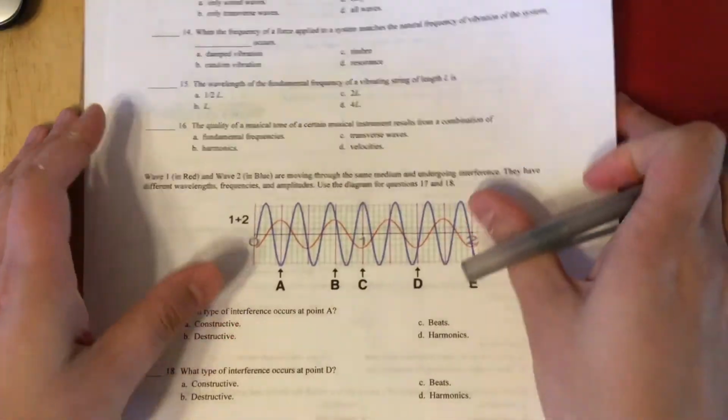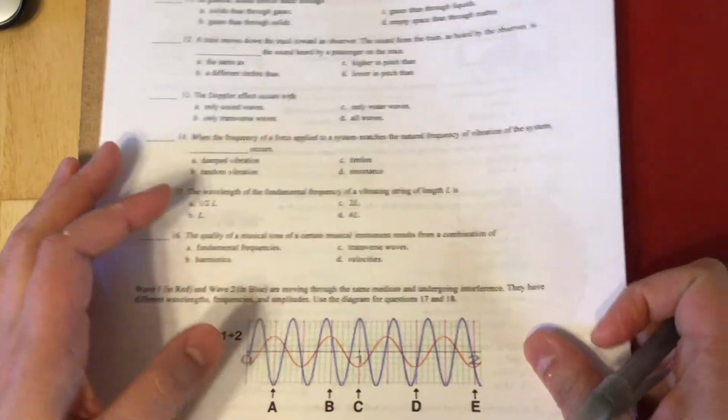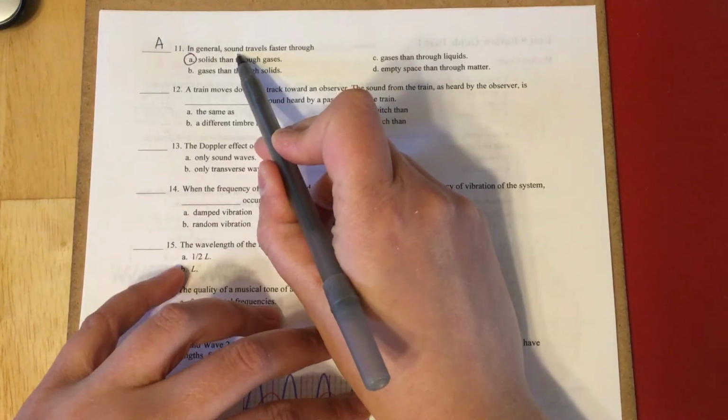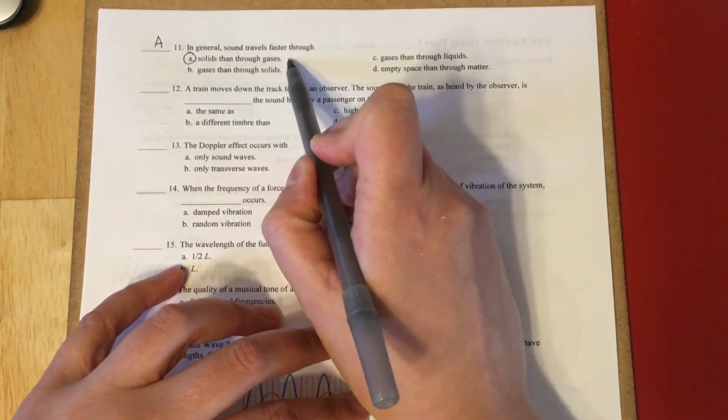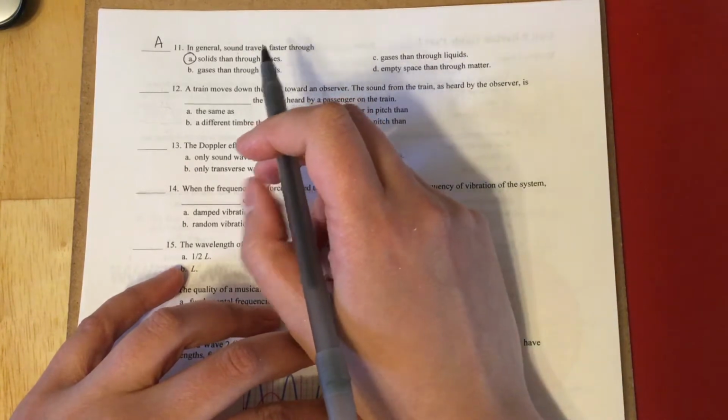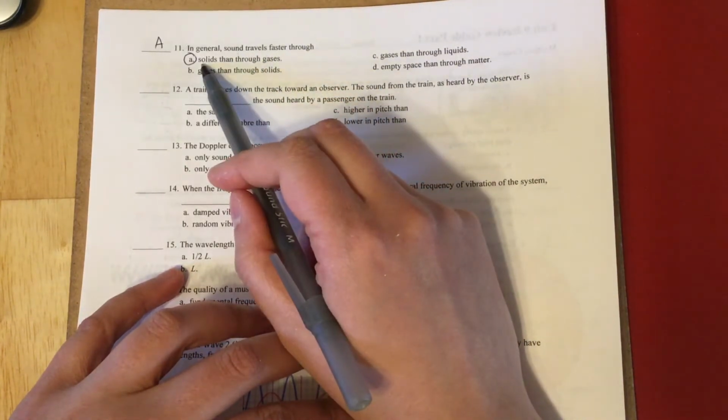Okay, in general, sounds travel faster through solids than anything else. So how about we go with sounds travel faster through solids than gases? That's because sound is a longitudinal wave, and in order to travel, its particles need to collide with each other, and this happens faster if the particles are bonded together.